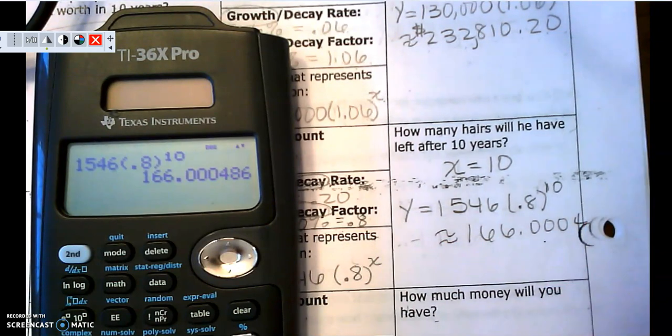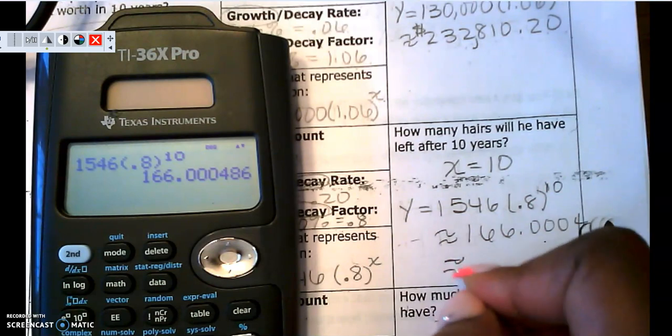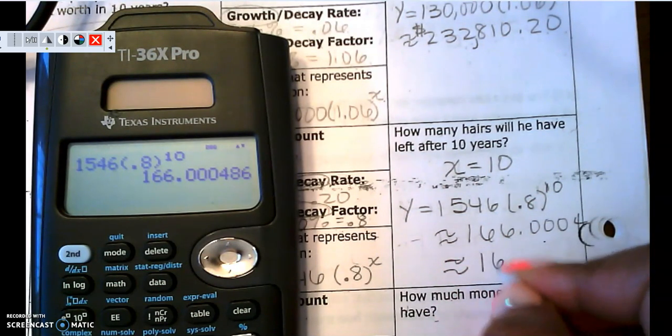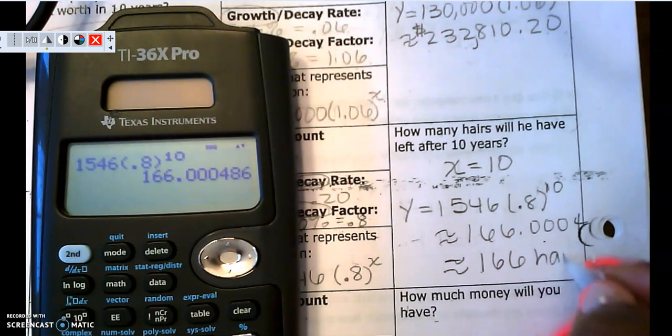And so we end up getting approximately 166.0004. Well, we're talking about hairs here, so we're going to round to the nearest whole number, which is going to be 166. So our answer is 166 hairs.